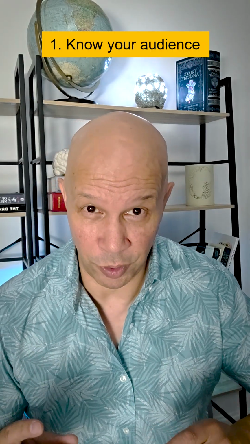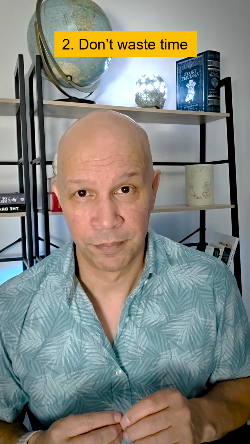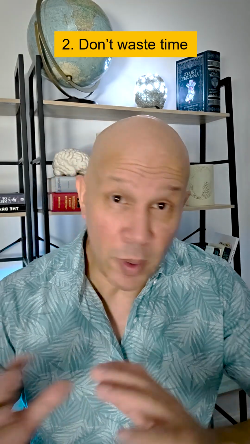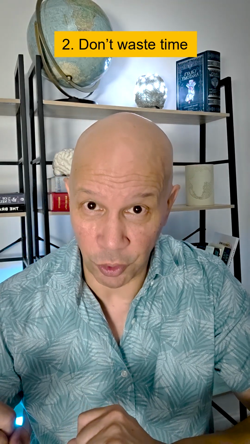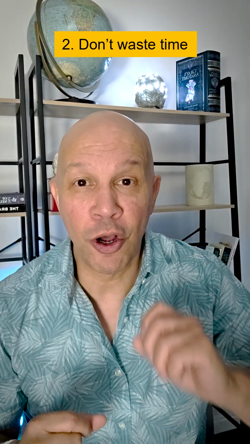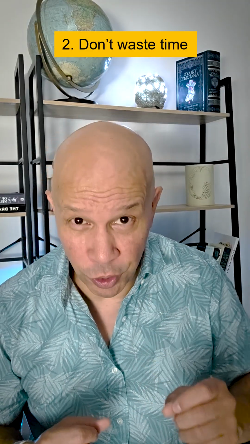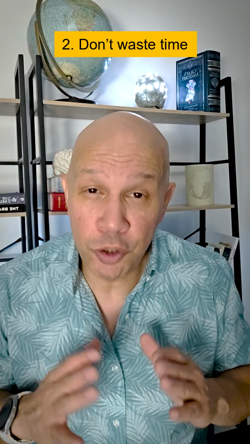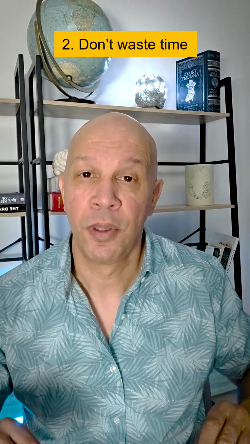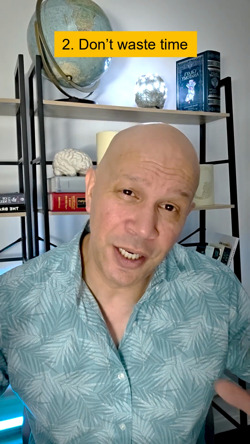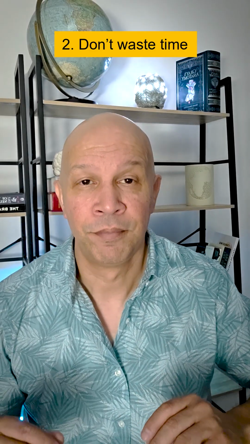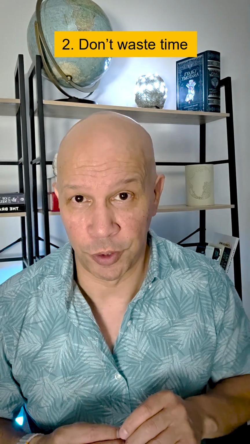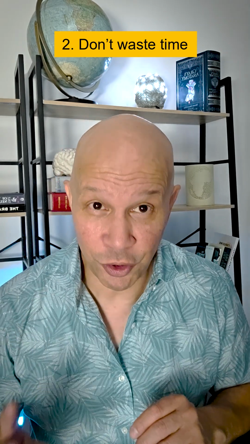This leads to the second point. Don't waste time. Especially, don't waste time talking about things that people already know or things not specifically relevant to the point you want to make. People do not need a long summary. You do not need to spend ages talking about the background. Get on with it and tell your story. Which leads to the third point.